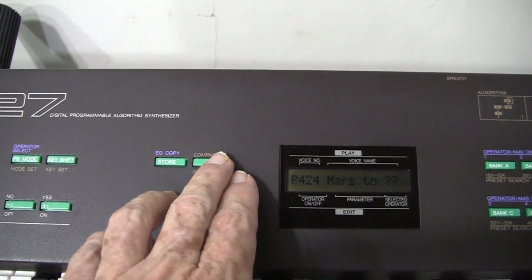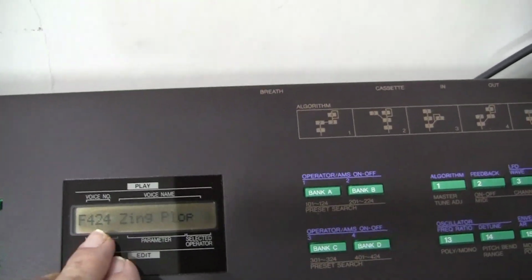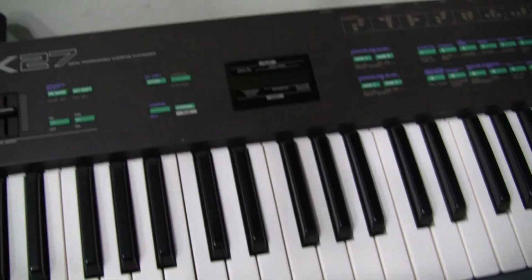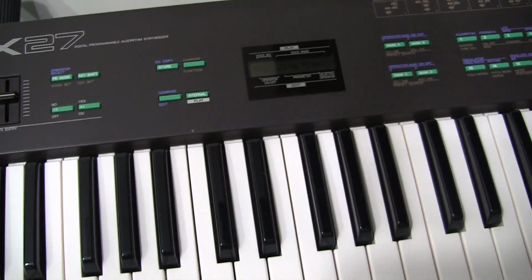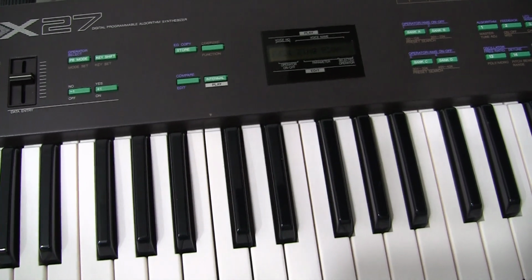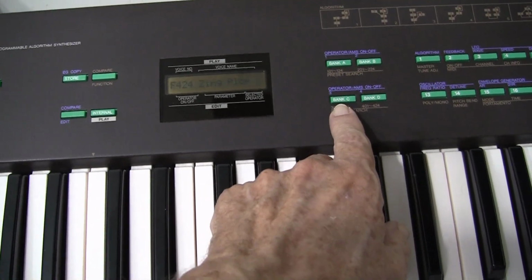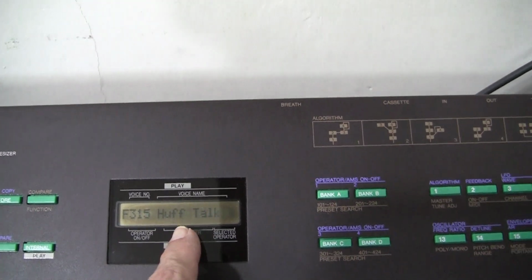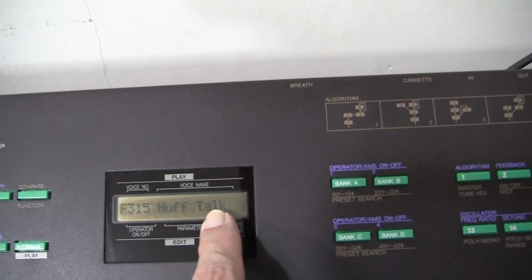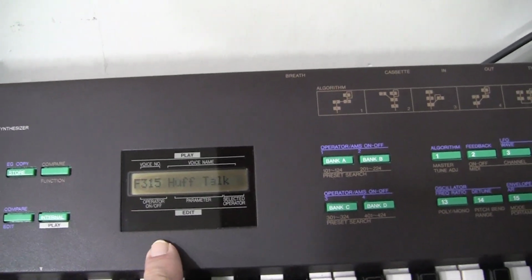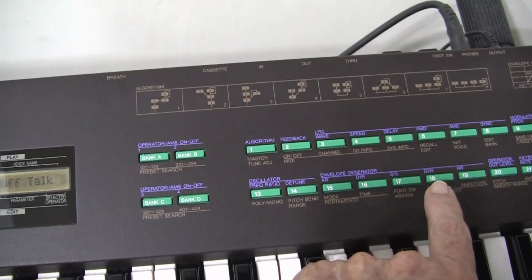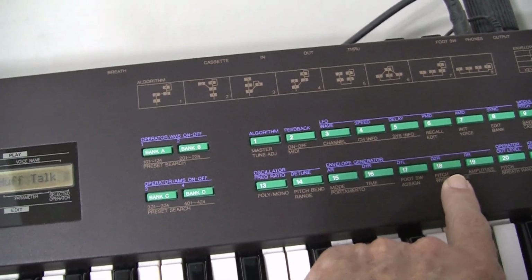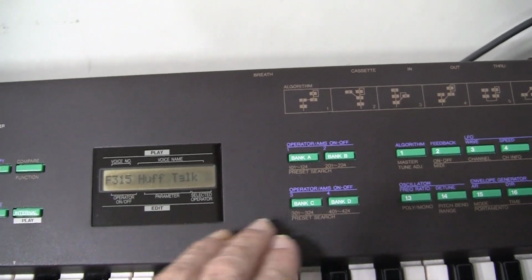internal, yes, function, D24, and see it now says F424 zing plop. It remembers the last button push in any bank. So in other words, if I go to bank C, it's changed to 315 huff talk. Now in 315, number 15 was the last button push that I made when I was in bank C or bank 3.